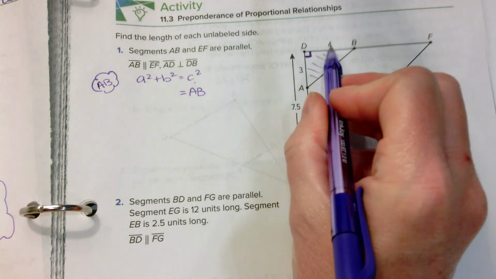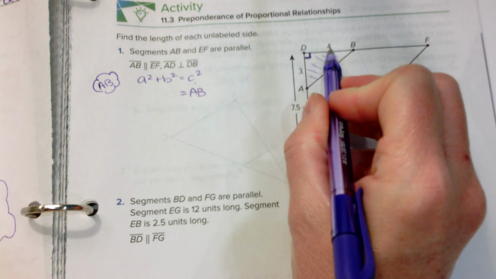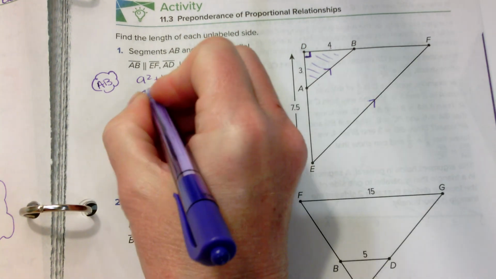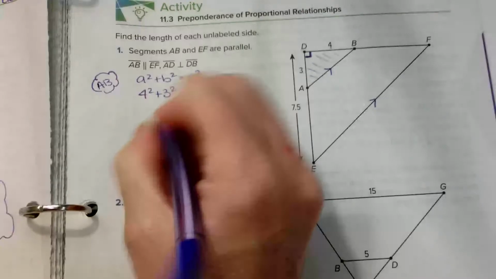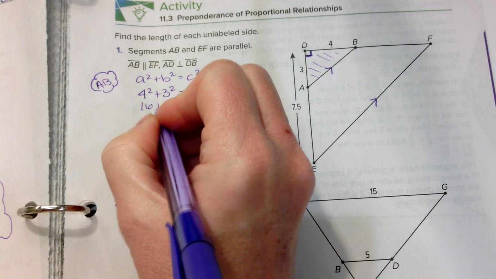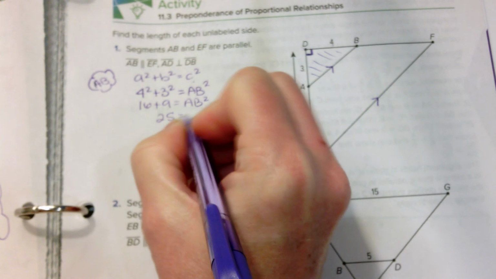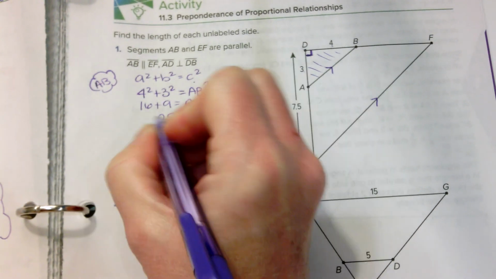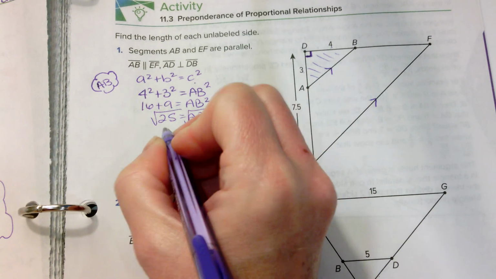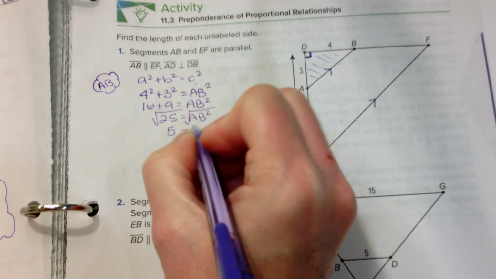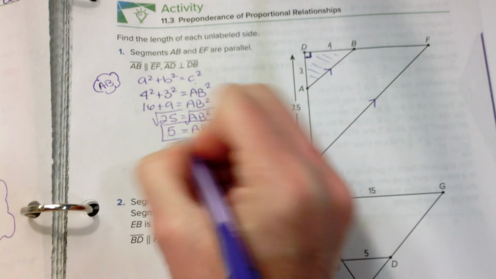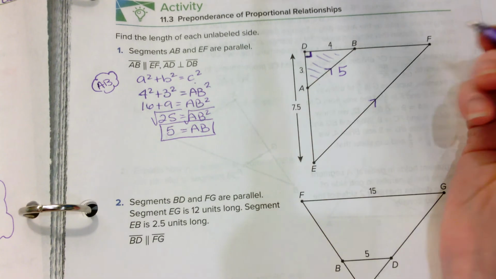My sides are 3 and 4. It doesn't really matter which one's A, and it doesn't matter which one's B. The point is you're going to have a 4 squared plus a 3 squared, and that's equivalent no matter what order you put them in. So 16 plus 9 equals AB squared. Sorry about that. And so I get 25 equals AB squared. And now I'm going to take the square root of both sides, and I'm going to get that 5 equals AB. So I know that this is 5.